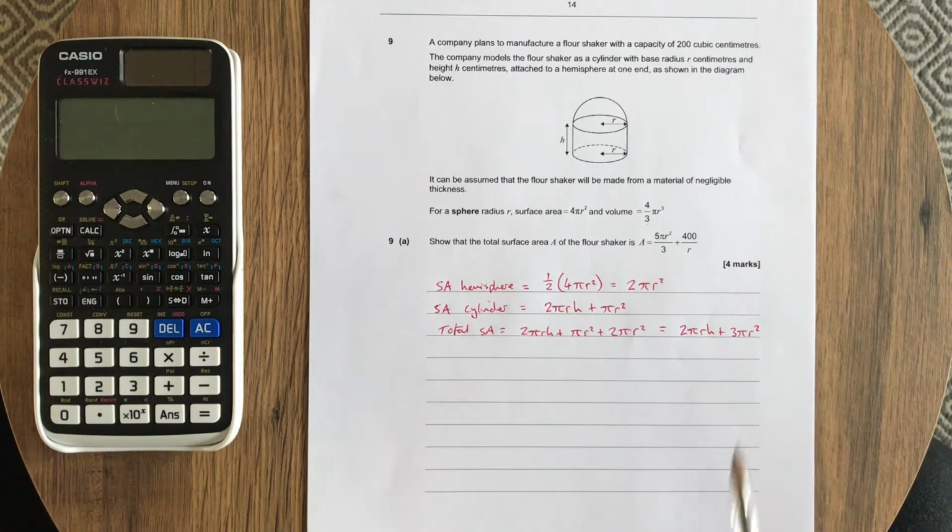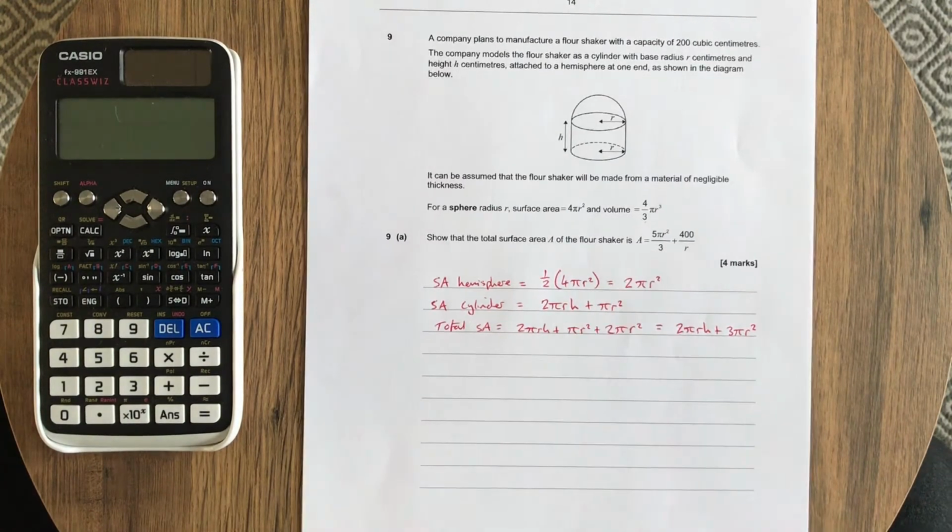Now, at the moment, we can tell that obviously is not exactly the same as this. There's something more we need to do here. And one of the key things and reasons behind this is because this has got an h in and this does not. So we need to change h.